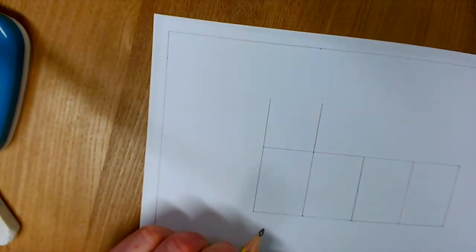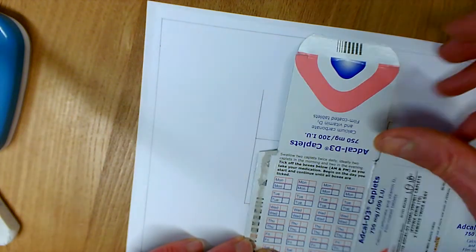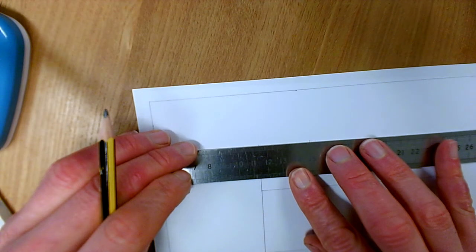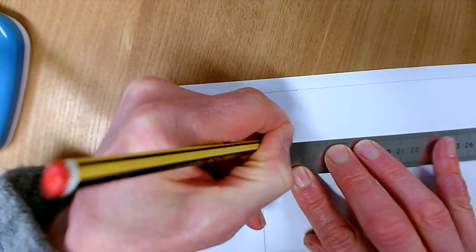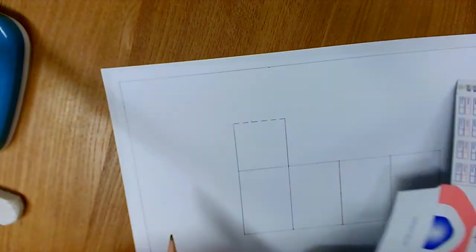What I'm then going to do, instead of doing it as a solid line, because that's a crease line, I'm going to do that as a dotted line, okay? So just save a little bit of time. So I'm going to do my dotted line, or my dash line, which indicates a crease line.